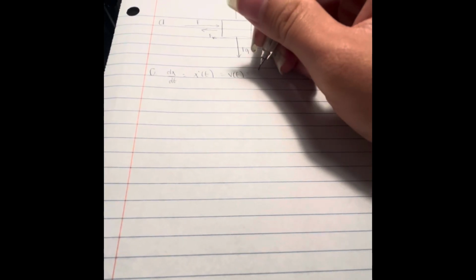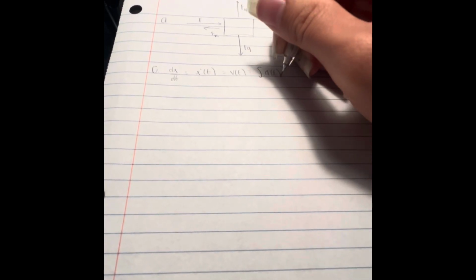Okay, so for part C, it's asking for dx over dt, which is equal to the derivative of the position function, which is equal to the velocity function, which is also equal to the integral of the acceleration function. So since we're given things in forces, such as the applied force, I'm going to try to find the integral of the acceleration function, since force is equal to mass times acceleration.